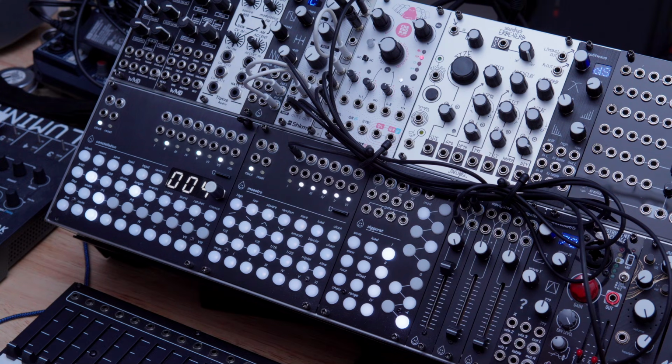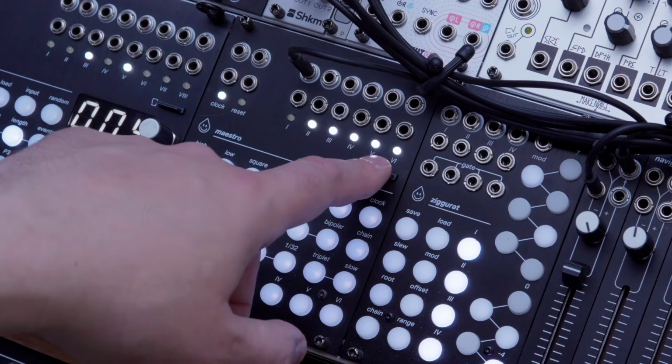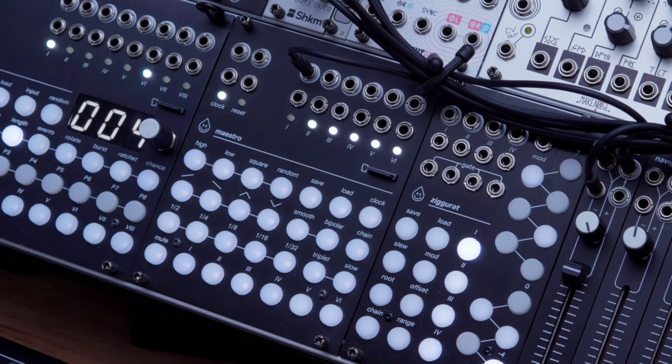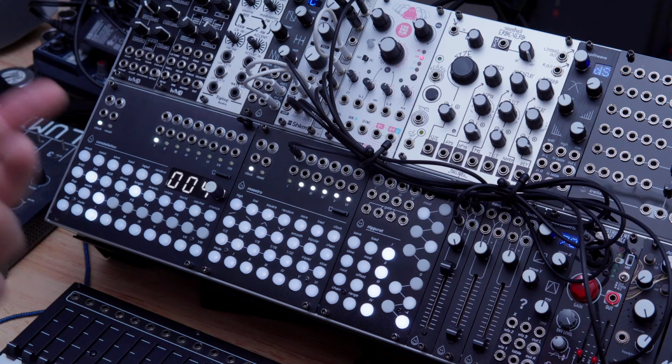You power off your rack, remove the microSD card from Maestro, put it into your computer, and drag the firmware file onto it, reinsert it back into Maestro, and power the rack on. And we'll go through an update process, and you'll be ready to go.